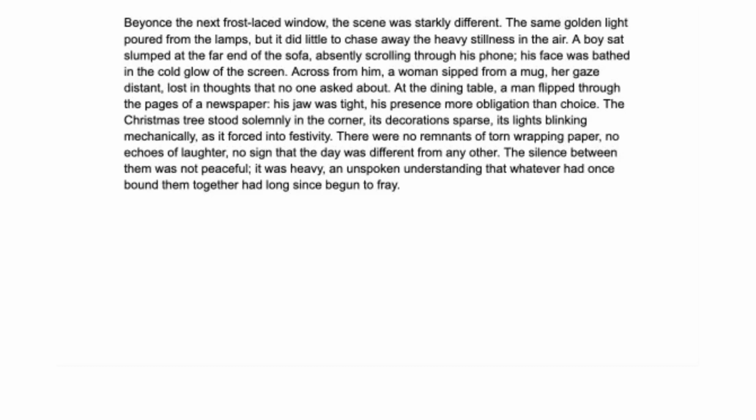Now, the frost-laced window maintains the winter setting, but the phrase "starkly different" obviously makes it clear that this is a tonal shift from the warmth of the previous paragraph. So it's very clear for whoever is going to have the pleasure of marking your piece. The golden light here remains linking the two scenes, but here it does little to chase away the heavy stillness in the air. So I'm using contrast deliberately. What was once warm and inviting now feels ineffective, unable to, I guess, break through the cold atmosphere.